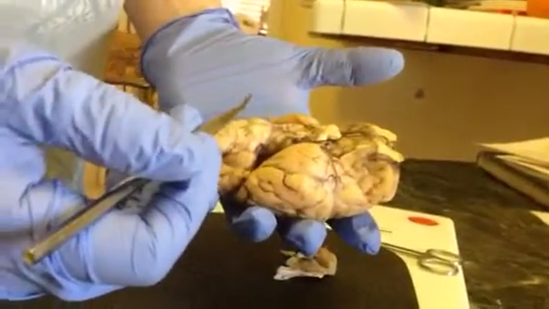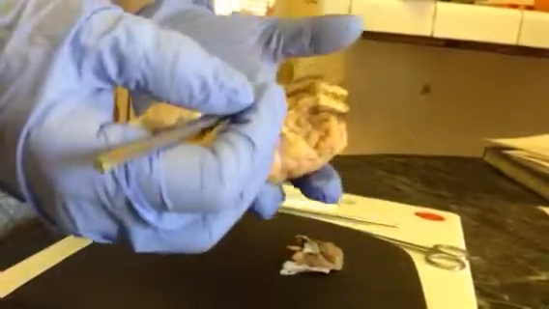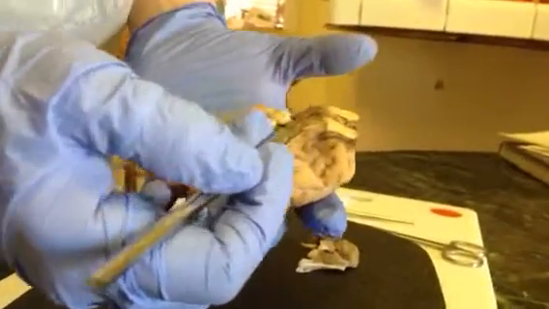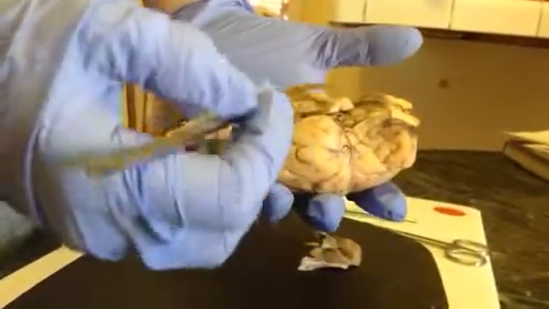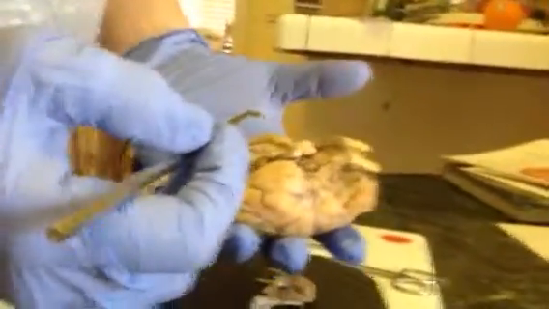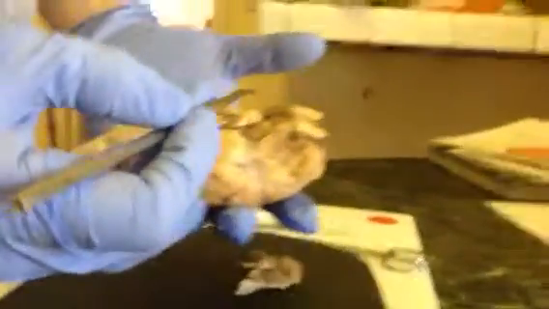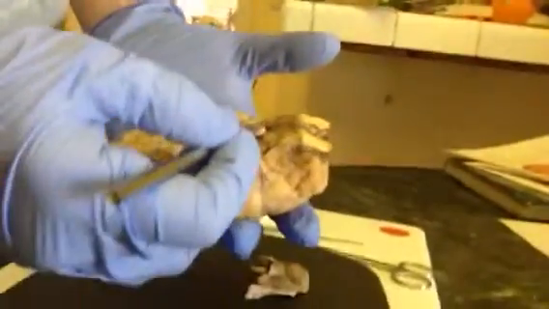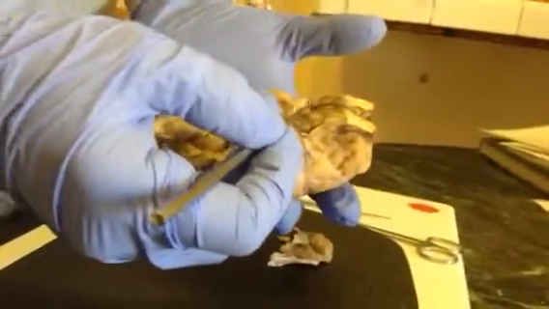and then we have the olfactory bulb, which is up here, and the olfactory tract, which is right here. We have the optic nerves, these guys here.